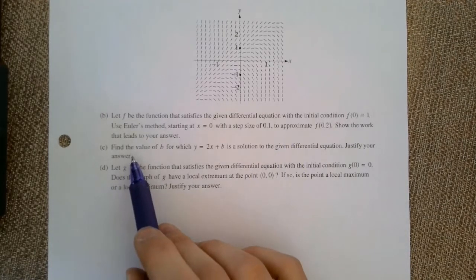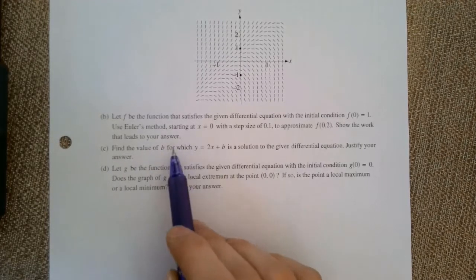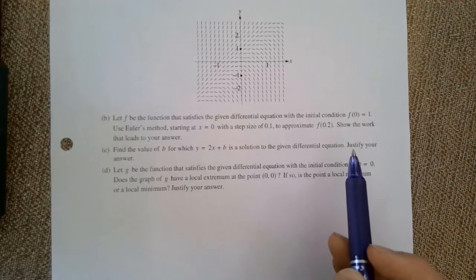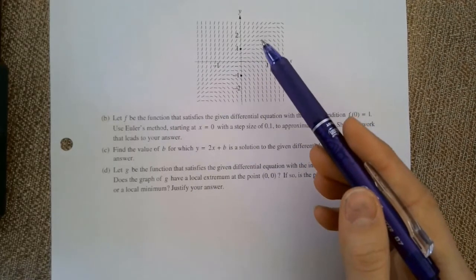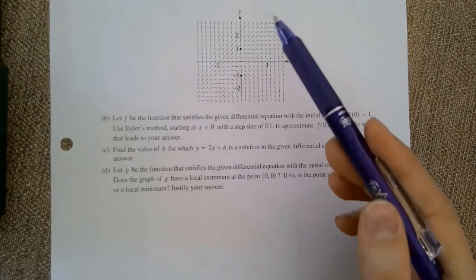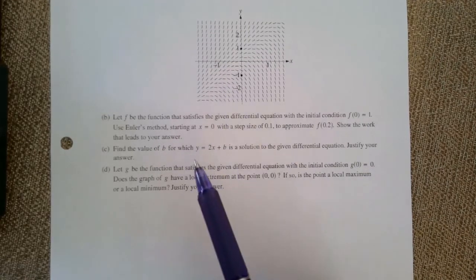Here, we've got find the value of b for which this is a solution to the differential equation. So where would we graph a solution? Okay, where would we graph a particular solution that would be linear? You've already kind of answered that question in part A. So think back to what you graphed in part A.